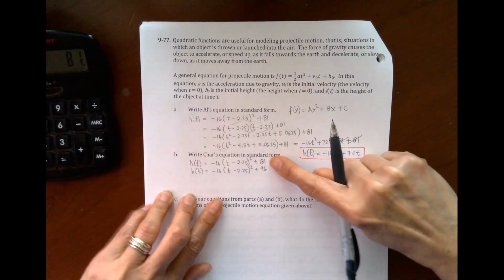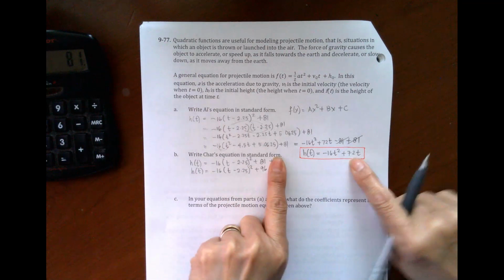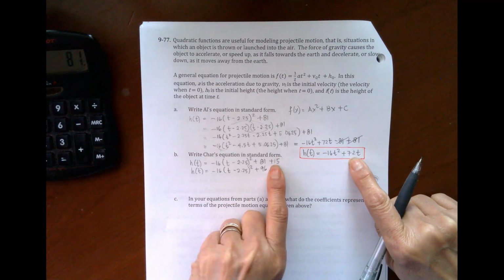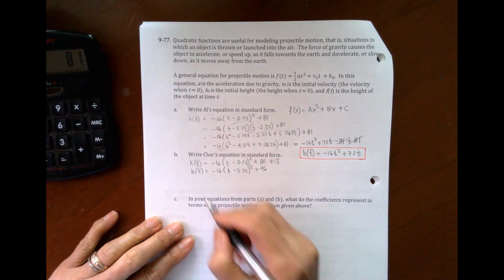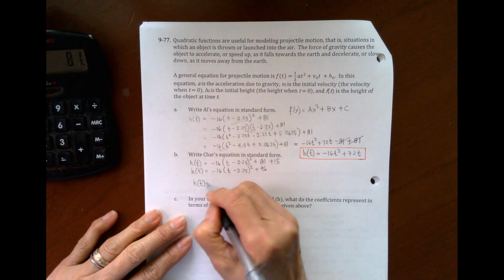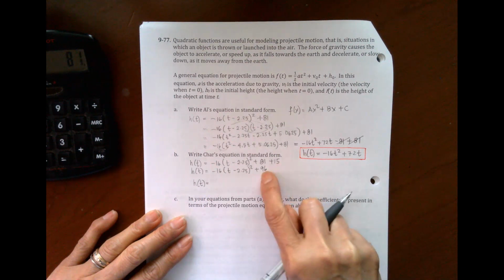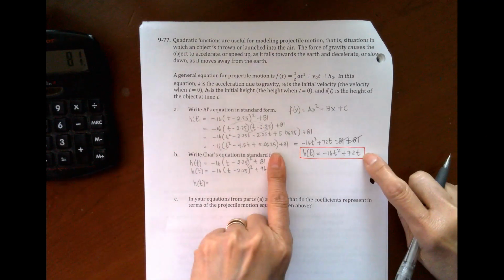So if you wanted to make it a little shorter, since we added 15 here, we just add 15 on the general form of Al.